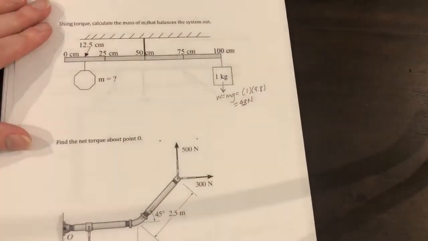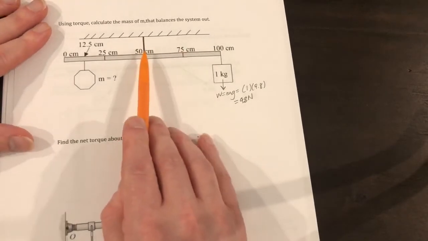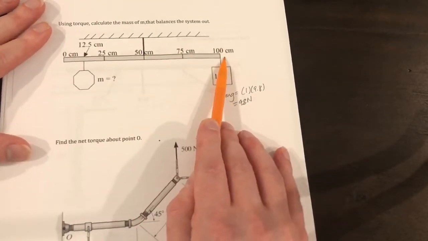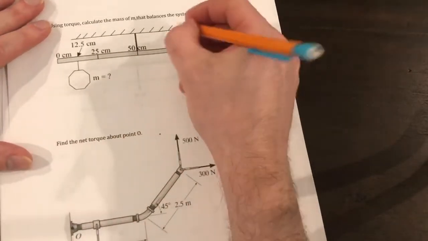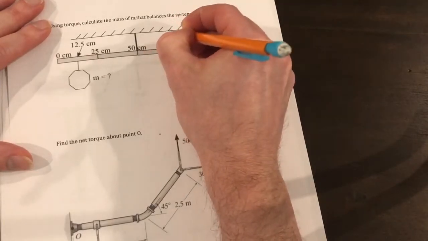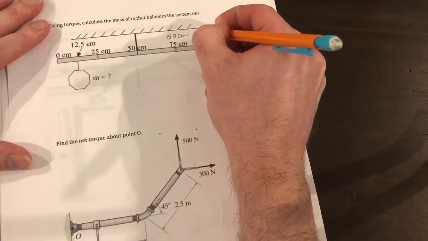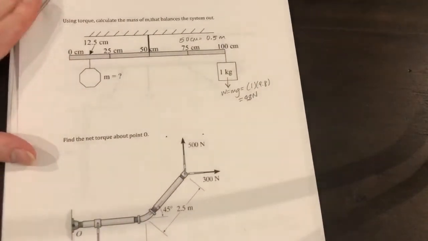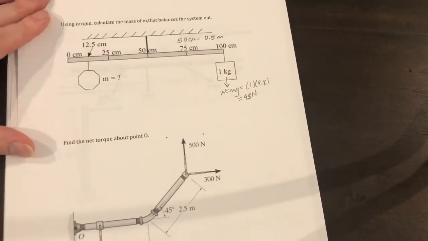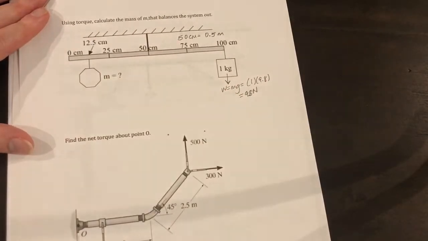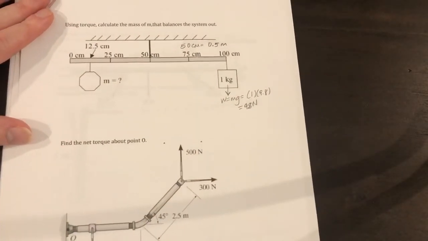Now, this is going to act 50 centimeters away from the center. Okay, so 50 centimeters. And I want to go ahead and get into meters. So it's 0.5 meters. Now, we're looking for the mass of this object that is an octagon. Okay.